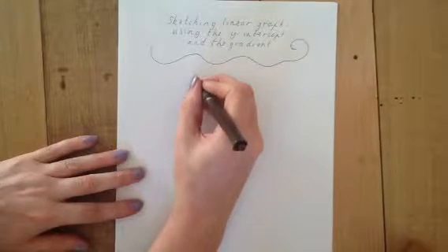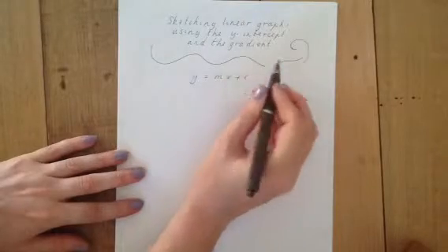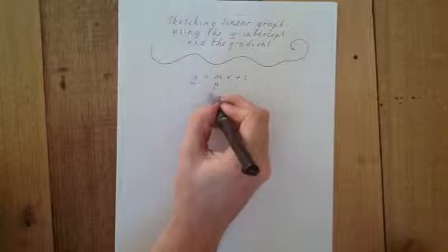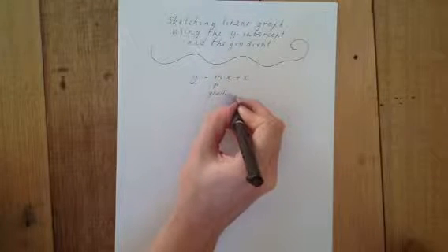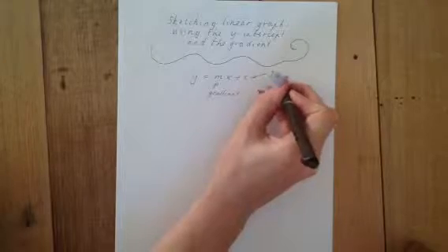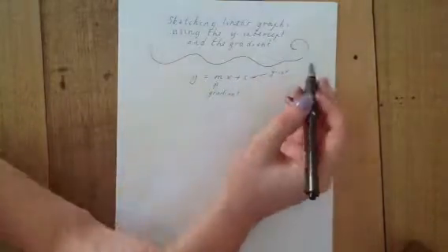We need to remember that y equals mx plus c is the general formula for a linear equation, where m, as you should know, is the gradient and c is the y-intercept, where the graph, when we draw it, will hit the y-axis.